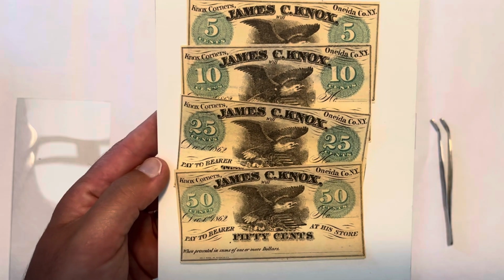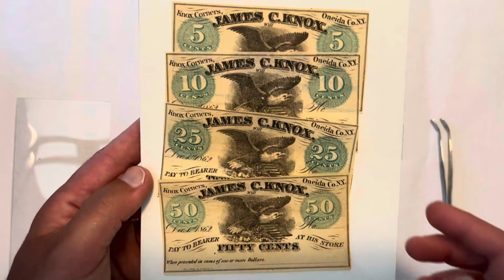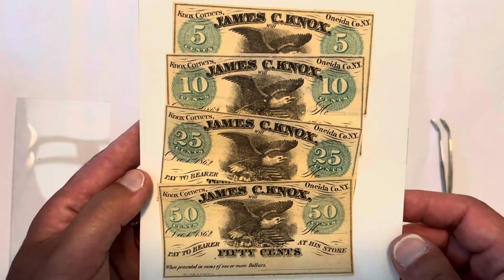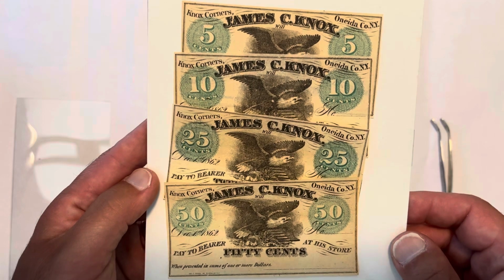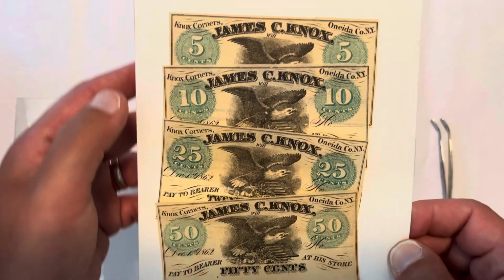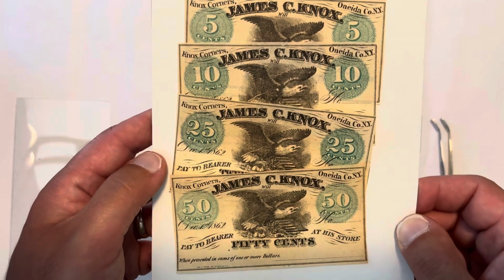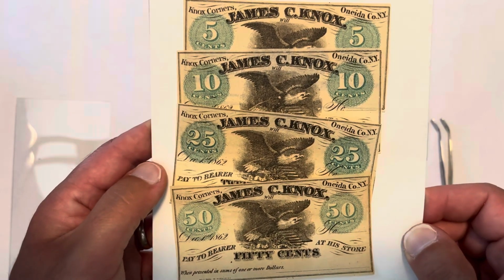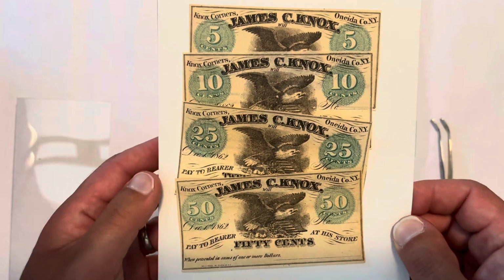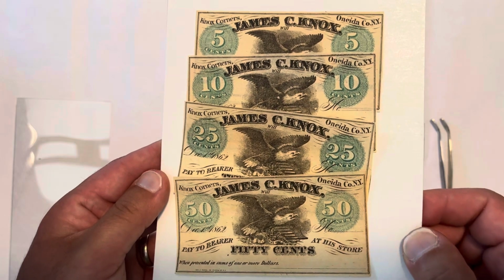I did do a cursory search of what kind of prices these would bring, but one of the things I found was that these similar examples were sold on Heritage back in 2006 for around $57, which is in and about what I paid for them when I got them about a month ago from a dealer on Instagram.